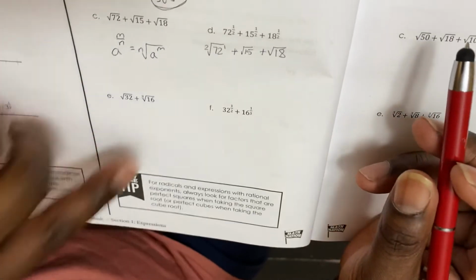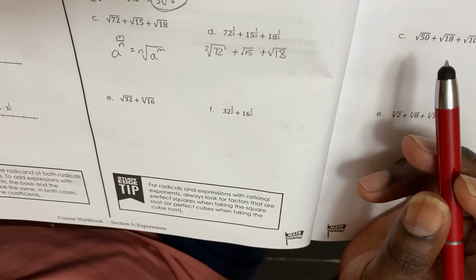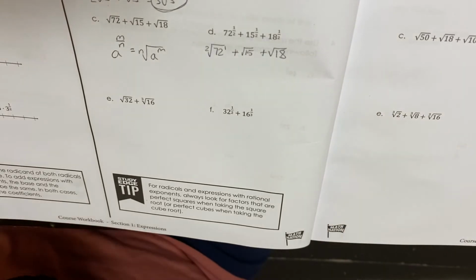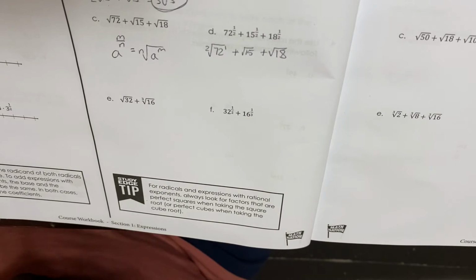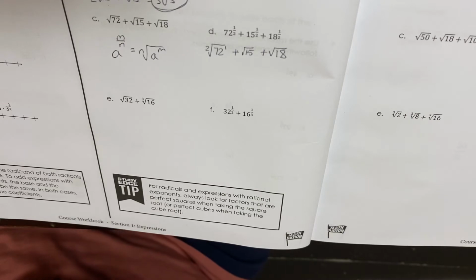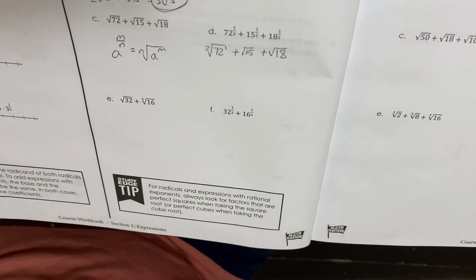Now what I want to do is see if I can break down these roots, possibly to make them all be the same root. 72 is not a perfect square root. However, you want to pick out a factor, which means a number that can divide 72 that is a perfect square root. So in this case, it's 36.